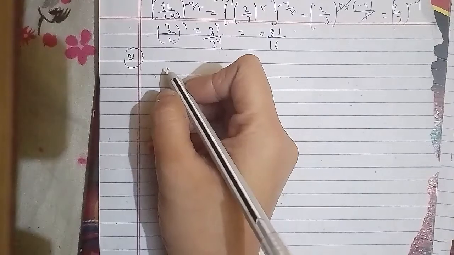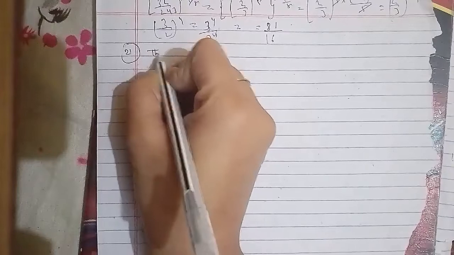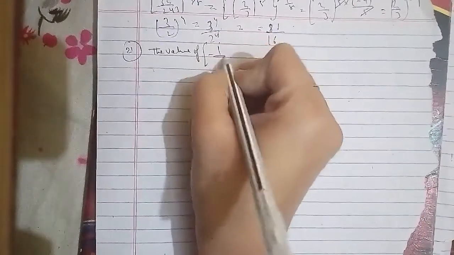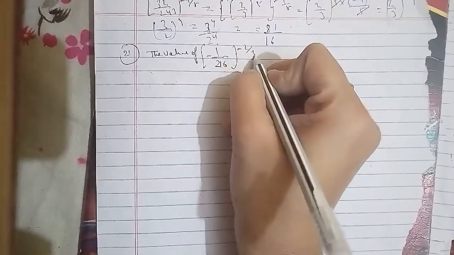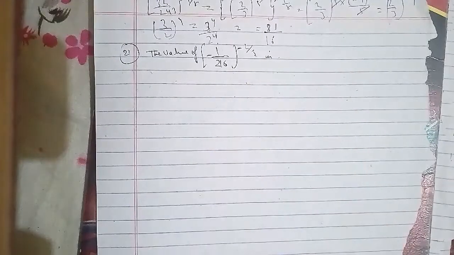The next question we have here is the value of minus 1 upon 216 power minus 2 by 3 is. The options for the same are 36, minus 36, 1 upon 36 and minus 1 upon 36 here. And for the same we have to go ahead and find out.